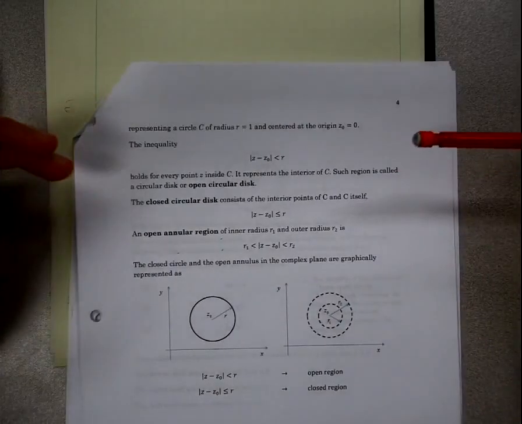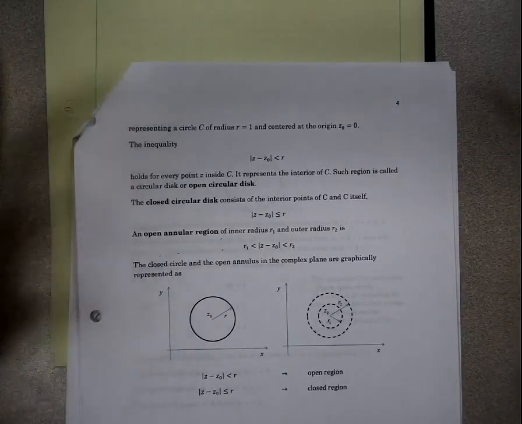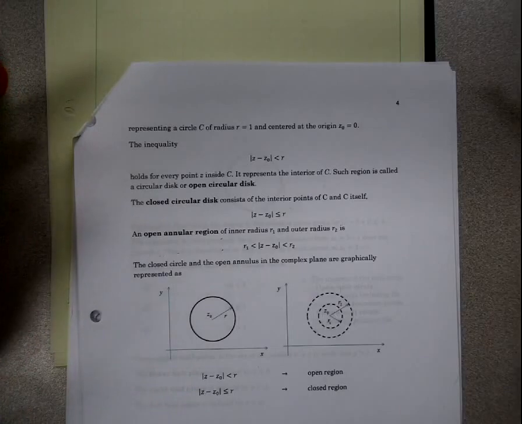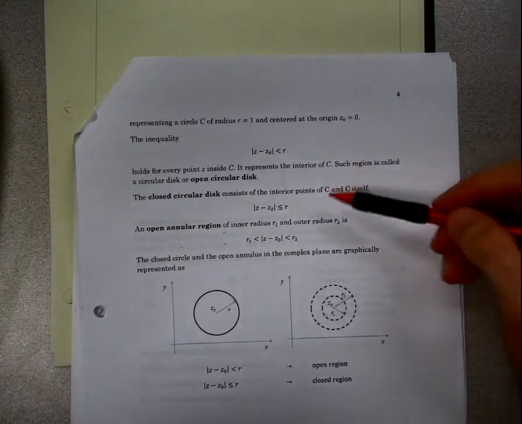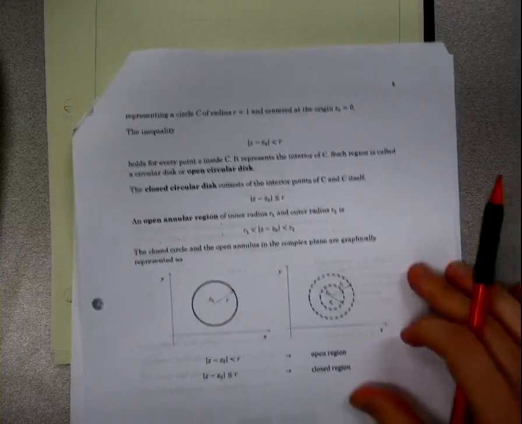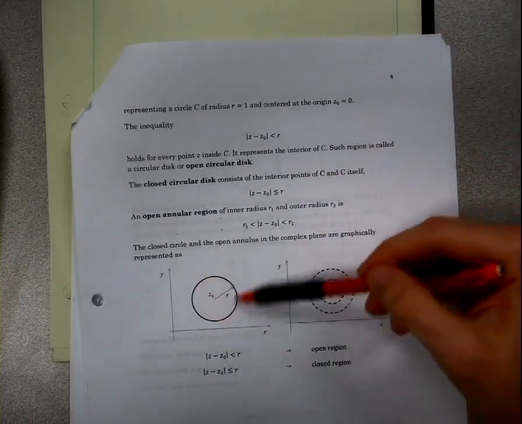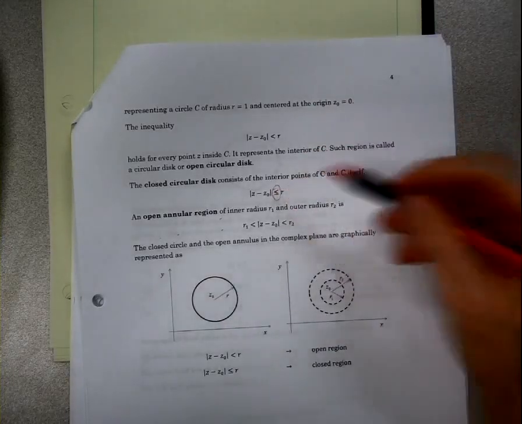She talks about the disk basically and regions, and for those you're just going to use these inequalities here and here. So, for example, the closed circle is this; it's less than or equal to.